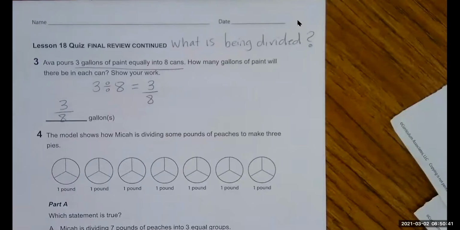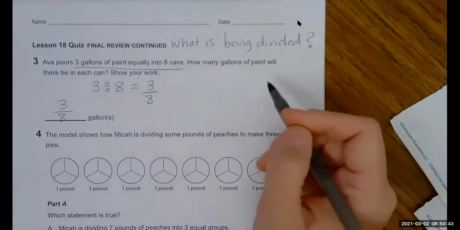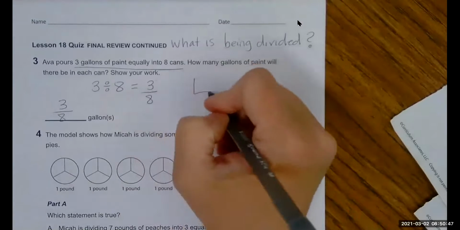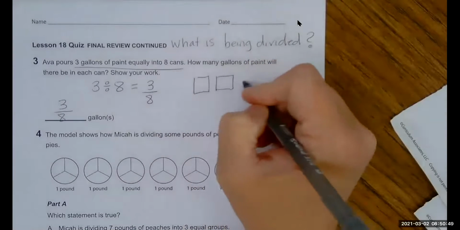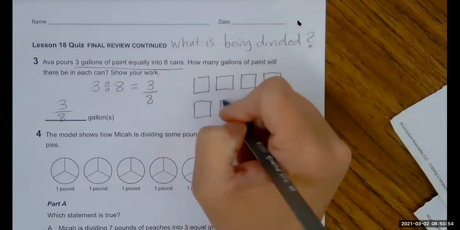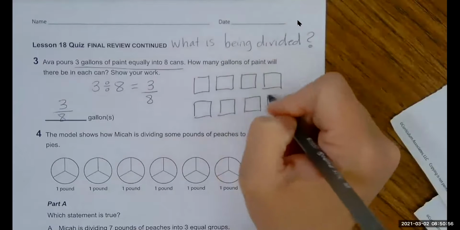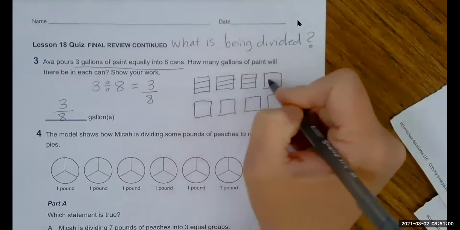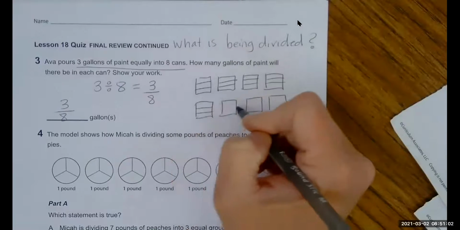And if we wanted to show that, what we could do is we could have our 8 cans and divide the 3 gallons of paint. So we're going to split each can into thirds.